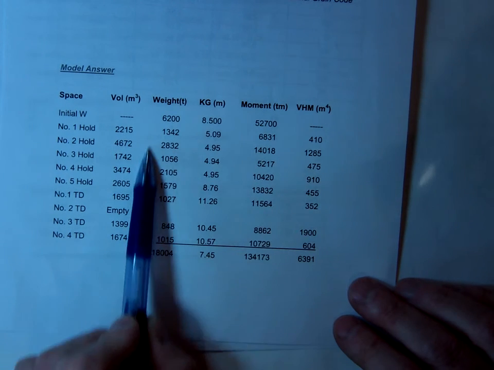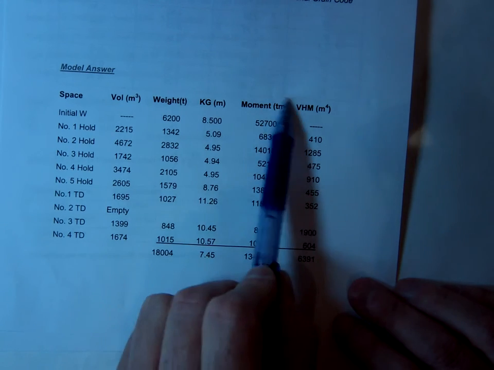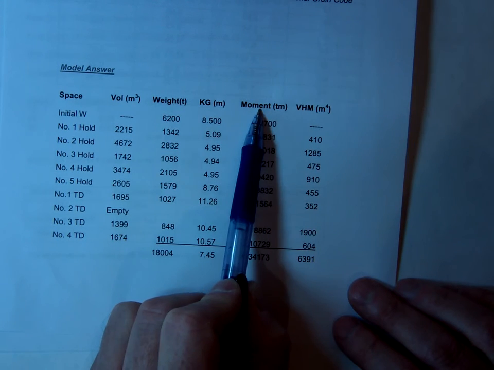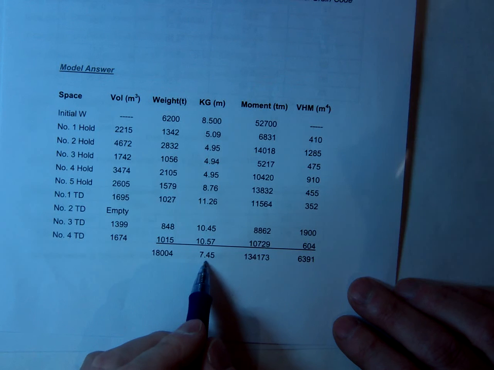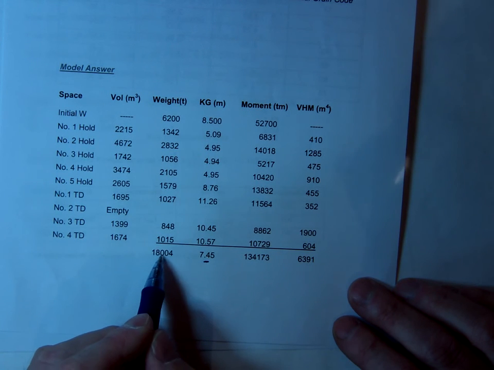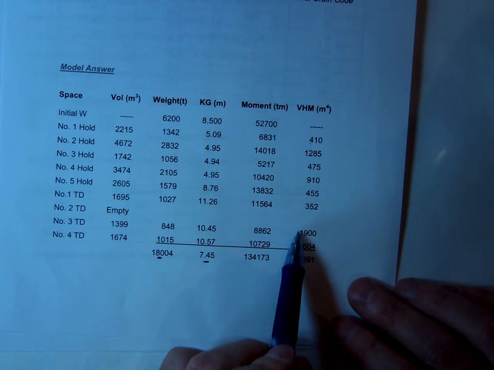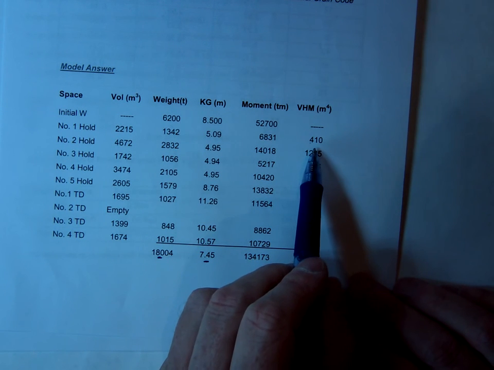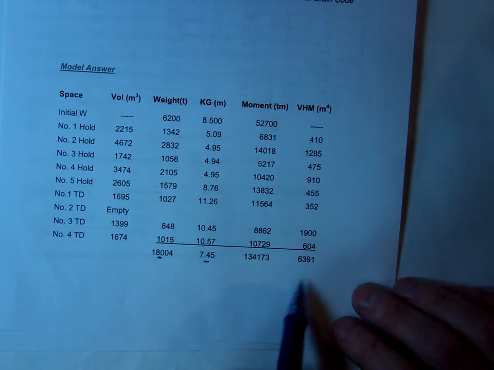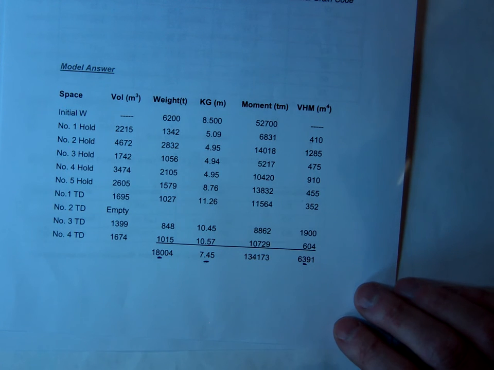So this particular table here, these 3 values, it's fairly standard, weight, kg, moments. So that's your final kg, which is an important value, the final weight, and you must add up all your volumetric heeling moments that are going to be potentially created on the vessel. And we write those down there.